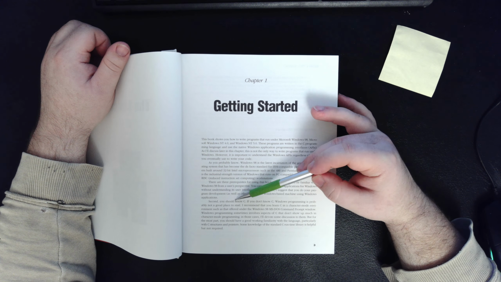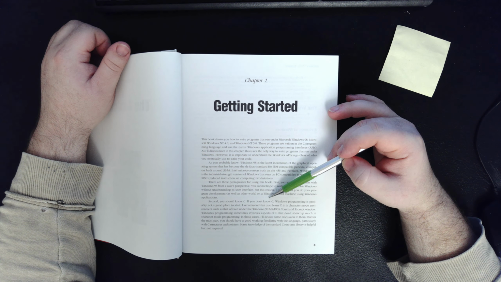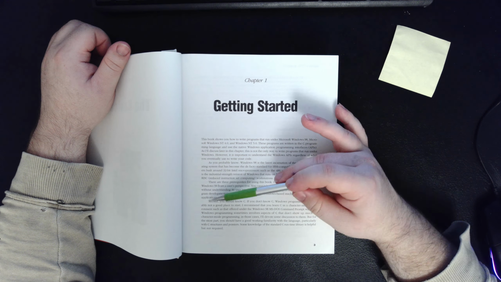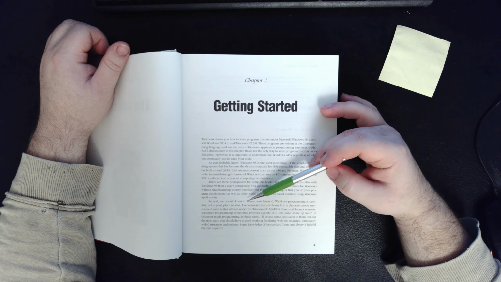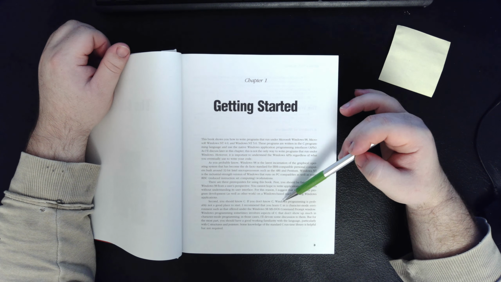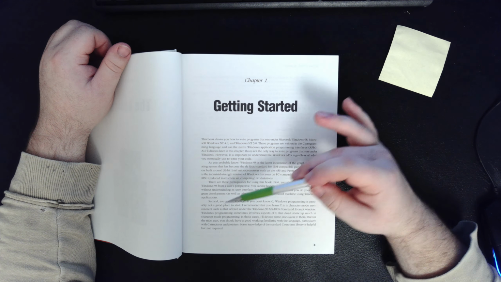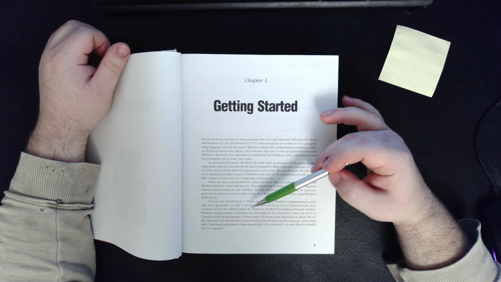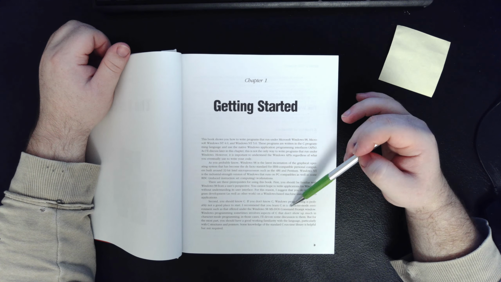Second, you should know C. If you don't know C, Windows programming is probably not a good place to start. I recommend that you learn C in a character mode environment such as that offered under the Windows 98 MS-DOS command prompt window.